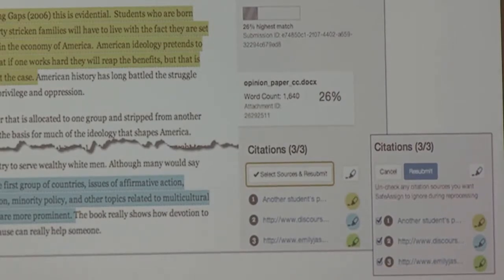Here's a sample of a paper that has been checked. You can see the yellow is from a certain source, and on the right-hand side it says another student's paper.